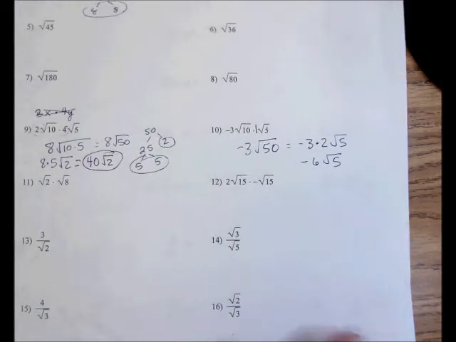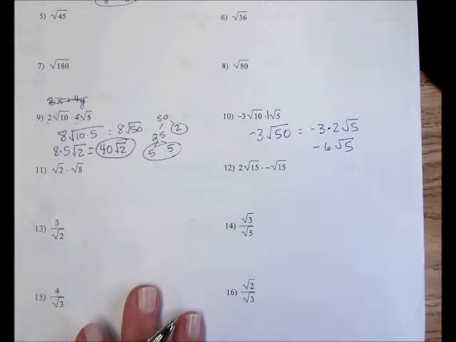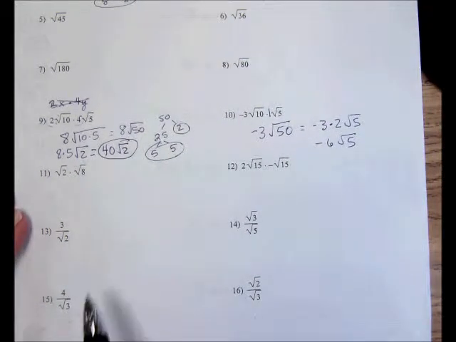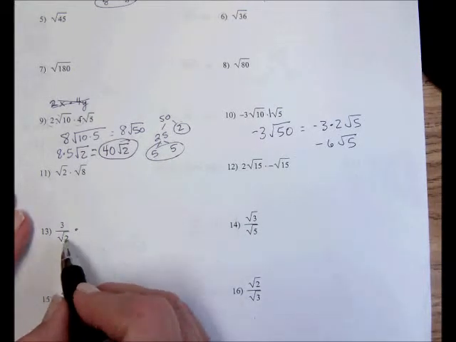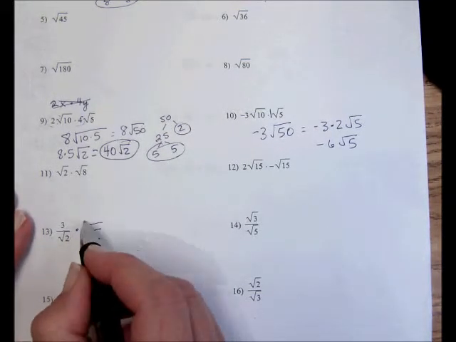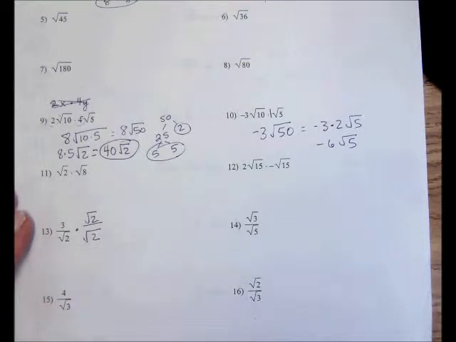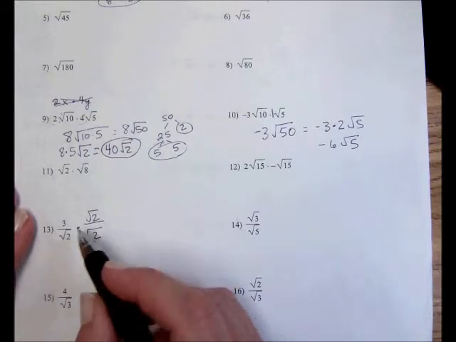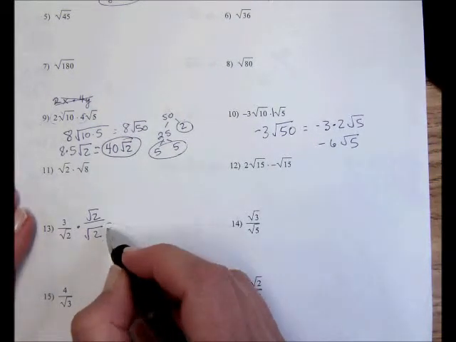Moving on along to a different type of problem, we have division problems with radicals. And we learned in class yesterday that you cannot have a radical in the denominator. And so, to get rid of the radical in the denominator, I can multiply both the numerator and the denominator by whatever is in the denominator, so the square root of 2. And if I multiply the denominator by it, I also have to multiply the numerator by it, because really this is like multiplying this fraction by 1, so I've not changed it.